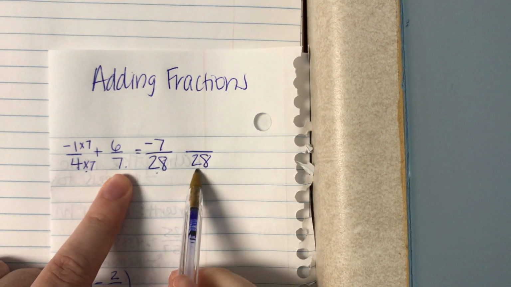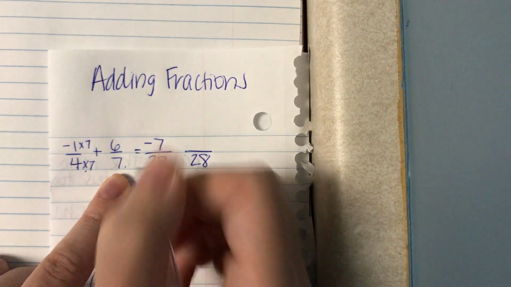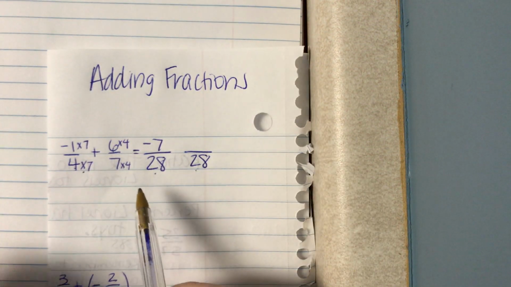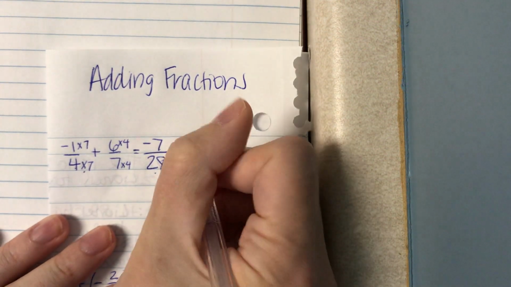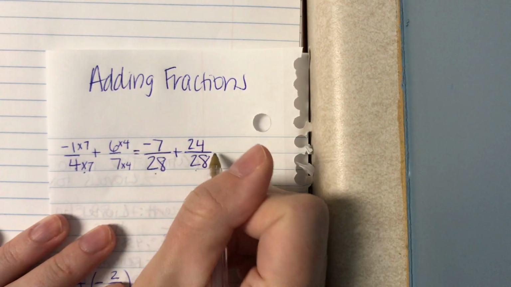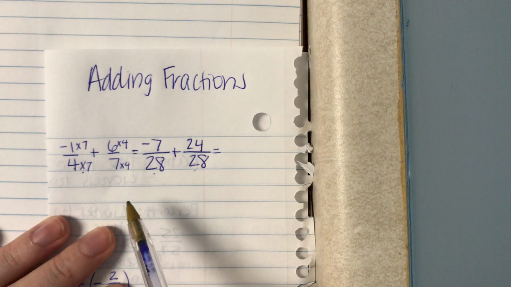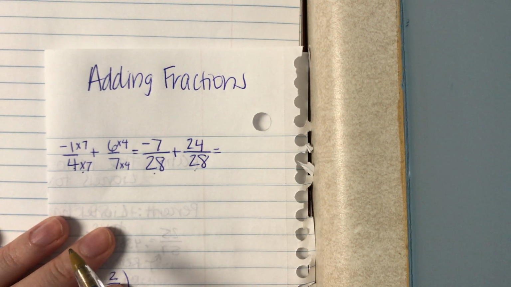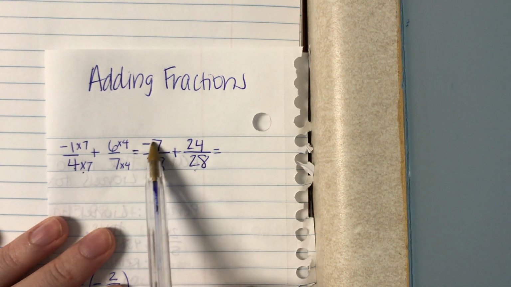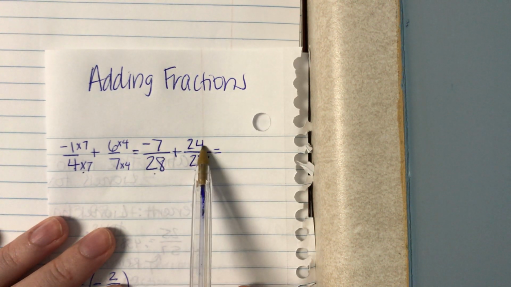And then to go from 7 to 28, that's times 4. So that means the top I'm multiplying by 4 on that second fraction. So 6 times 4 is 24. And then there's that plus sign in between. Okay, so now think back to the integers we learned about earlier, the adding rules. So on the top I have -7 plus 24.